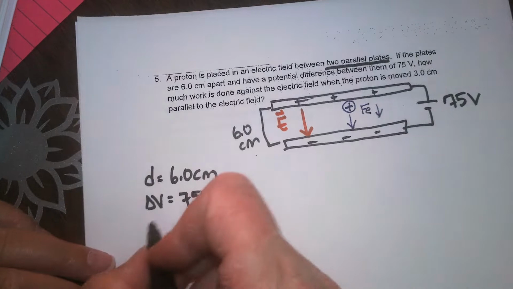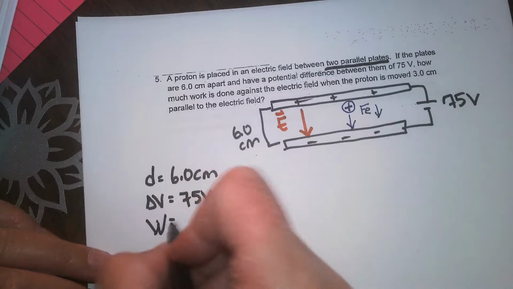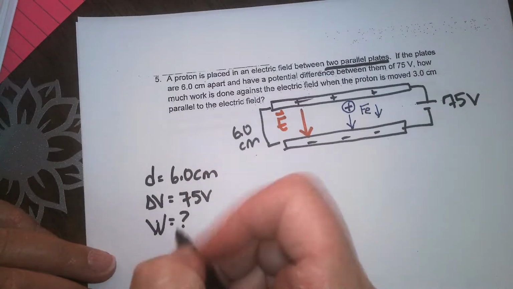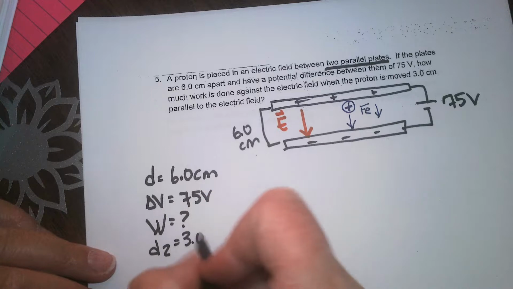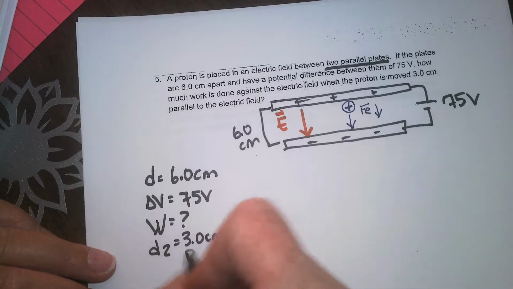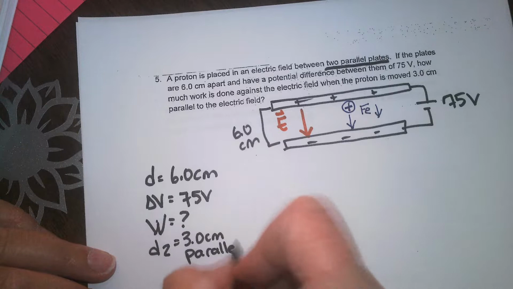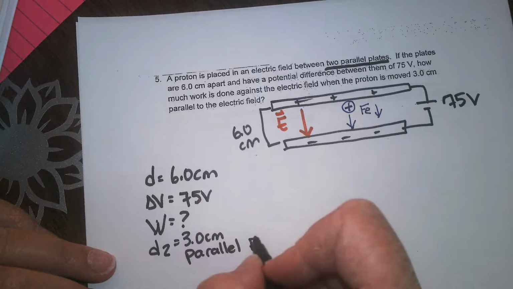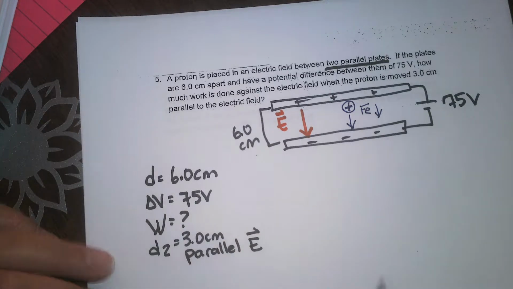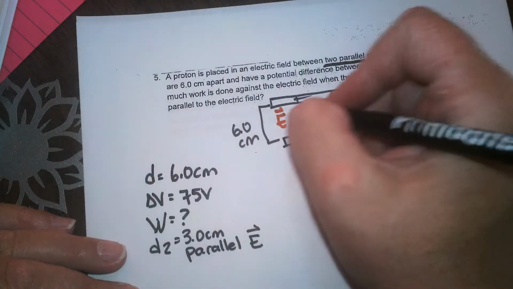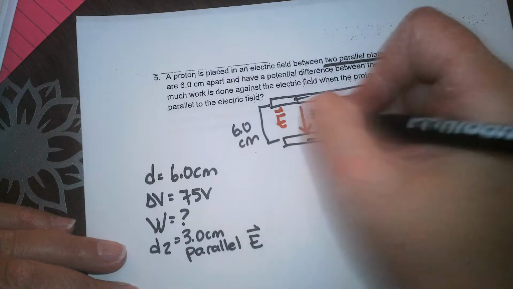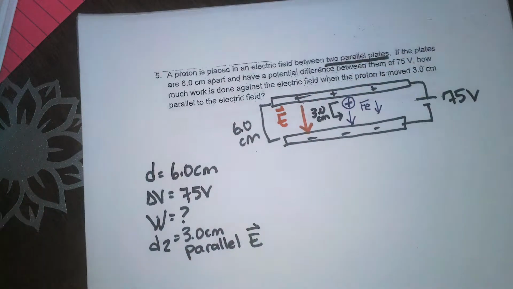And it's asking us what is the work done when the proton is moved 3.0 centimeters parallel to the electric field. So it's going to move 3.0 centimeters.